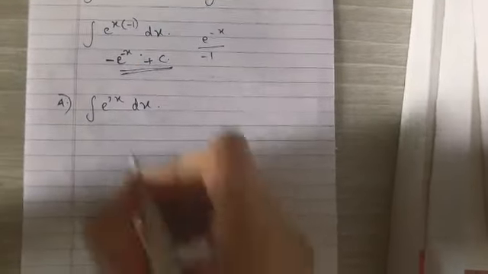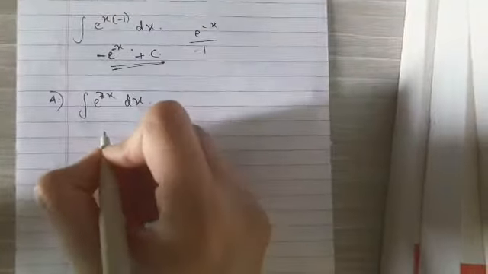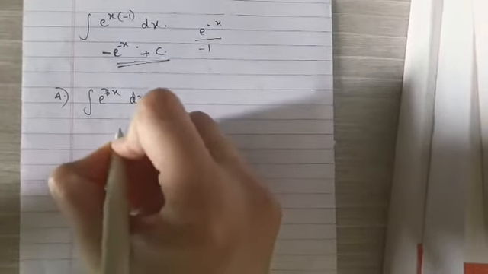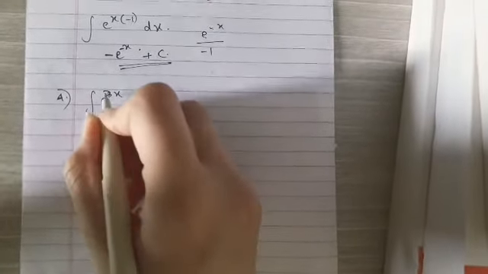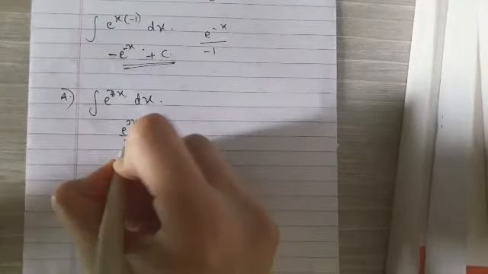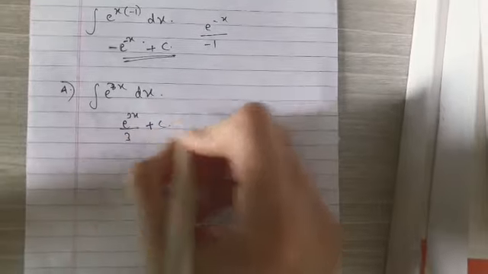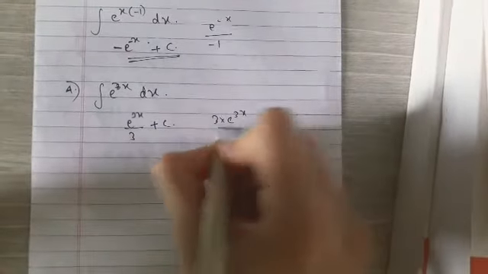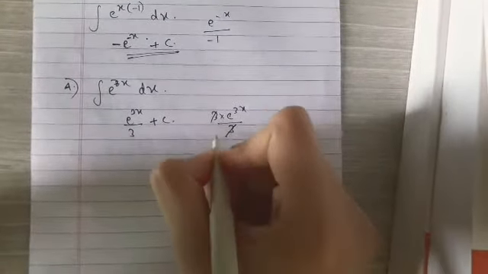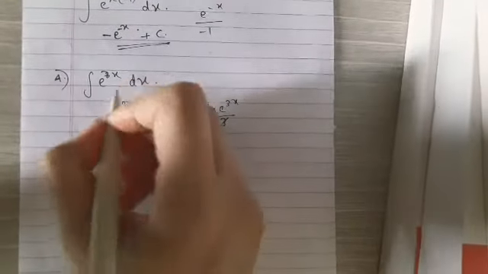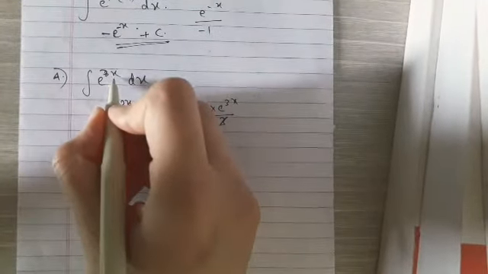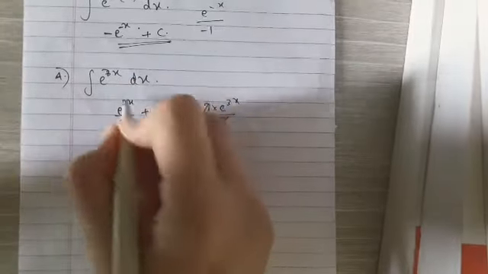So sorry. Now we have e raised to 3x here. So we're going to do the same thing, e raised to 3x and the coefficient of x in the denominator, plus c. Because when we differentiate this, we would have 3 into e raised to 3x upon 3. The 3 and 3 will get cancelled, the c will turn into 0, and we will be left with this, which is why integrating this, we have this as the final answer.